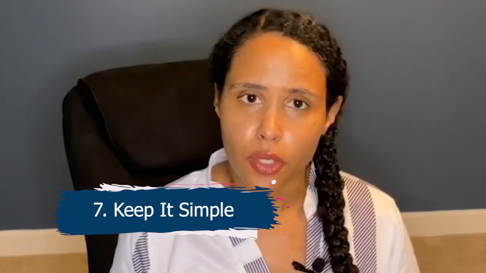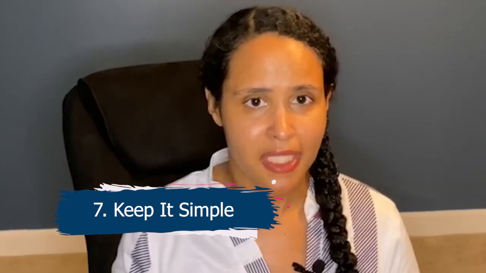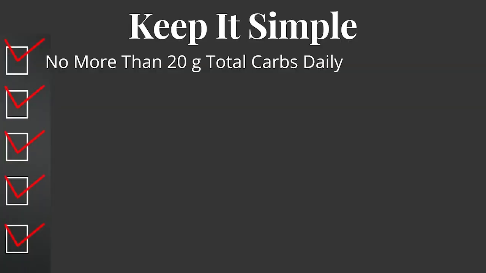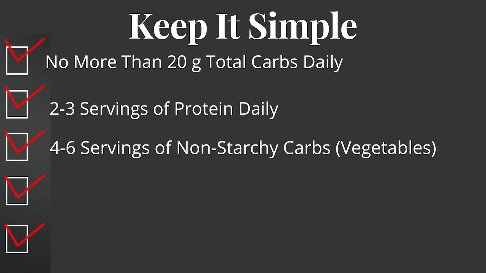And lastly, don't overcomplicate it. We can make keto super complicated. But as a beginner, I want you to just keep it simple. Only 20 grams of carbs per day. Have protein 2 to 3 times per day. Have 4 to 6 servings of vegetables per day.